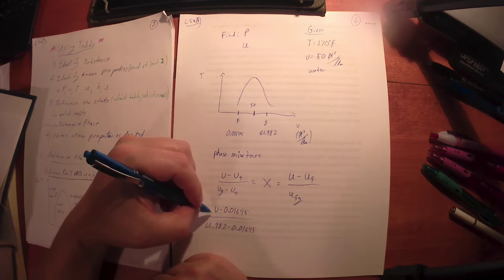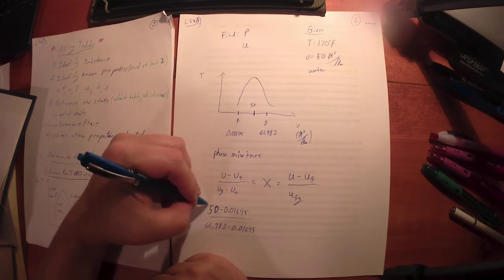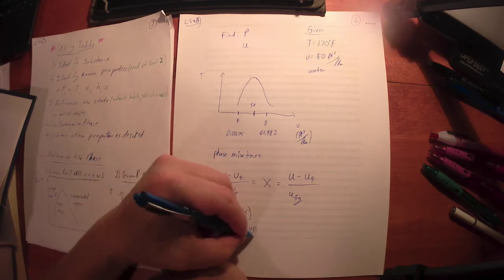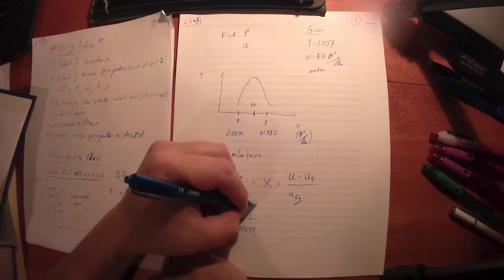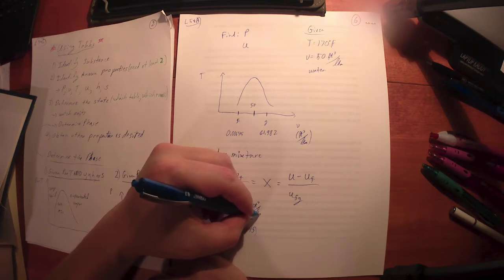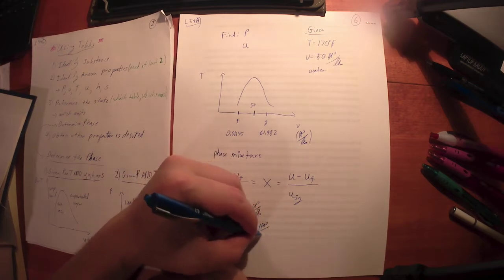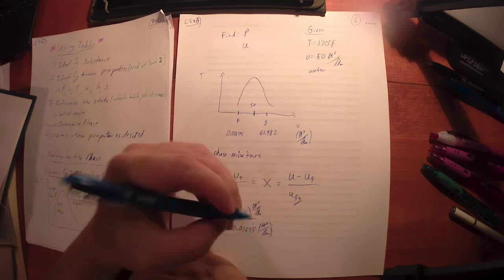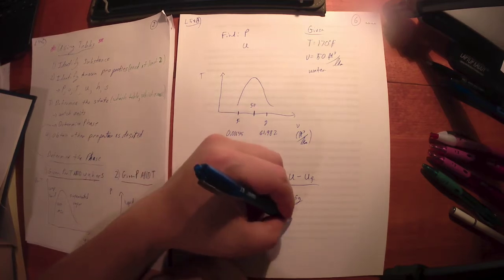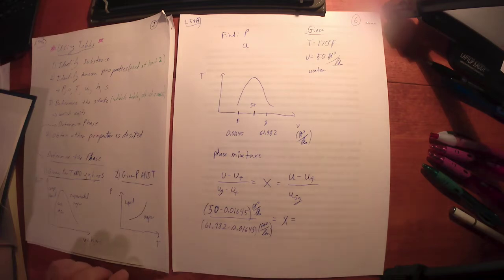And I guess you could write in here V. It's easy. I'm just going to scribble over that. That's 50. I'm going to write my units one time, so I'm just going to factor them out. Those are both cubic feet per pound mass, since I'm writing it twice. That's equal to X. So I can find my quality directly there.